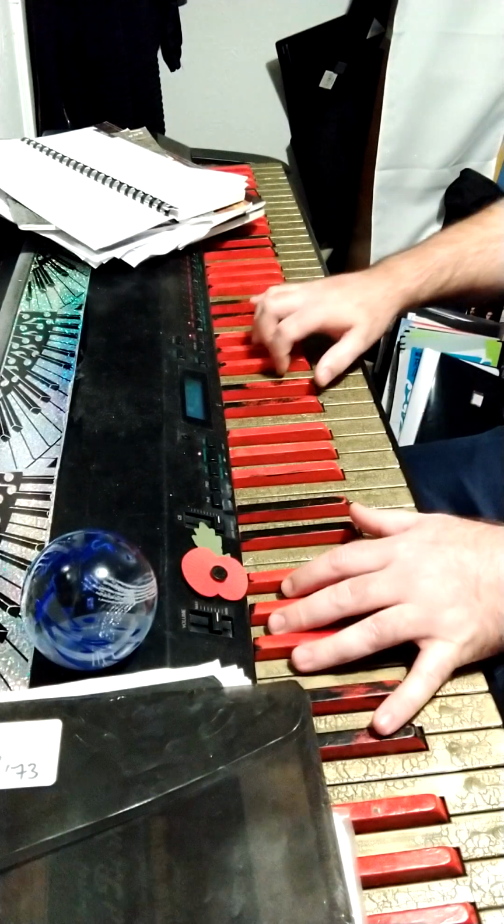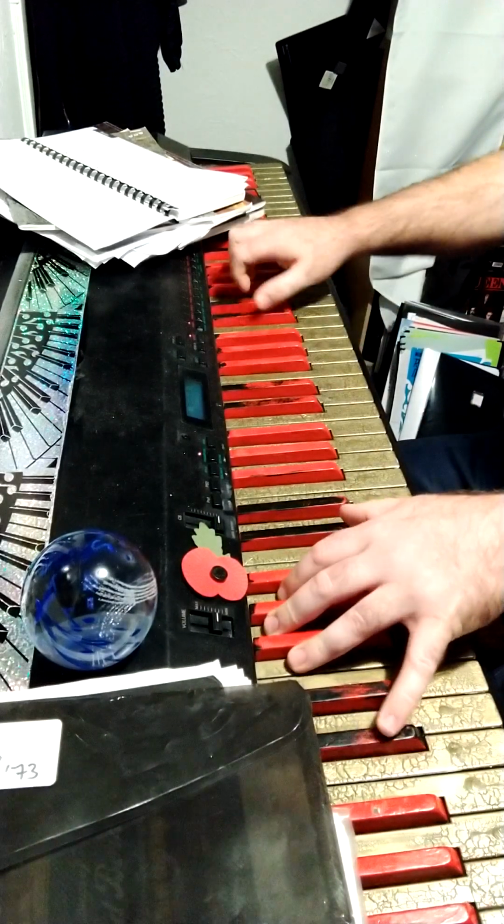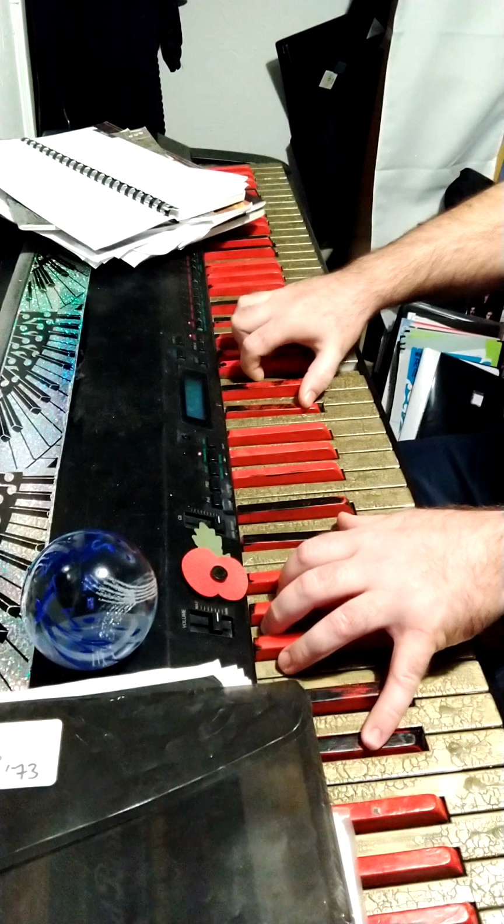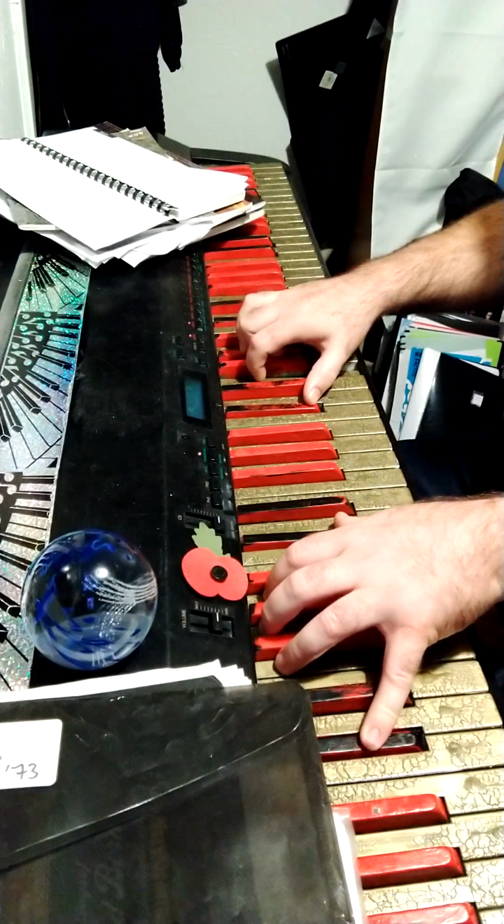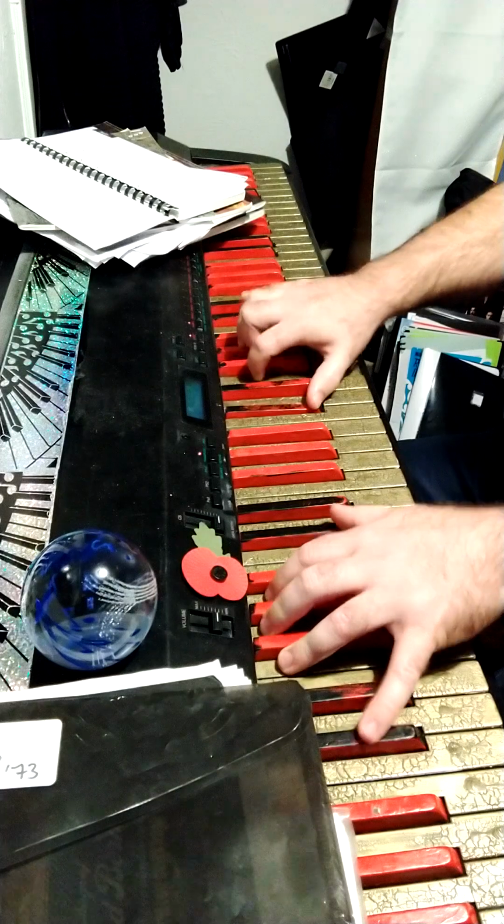C sharp major is an enharmonic key called D flat major.